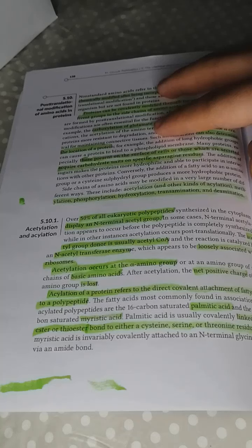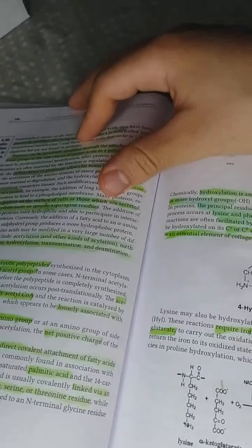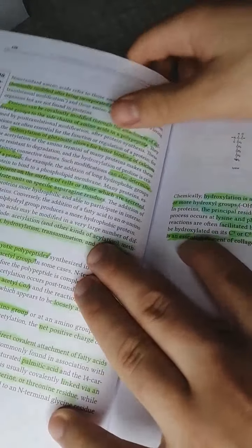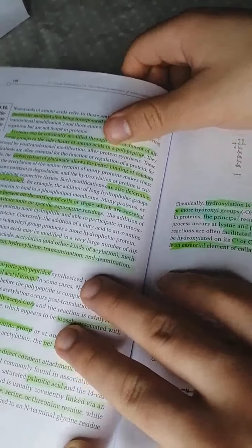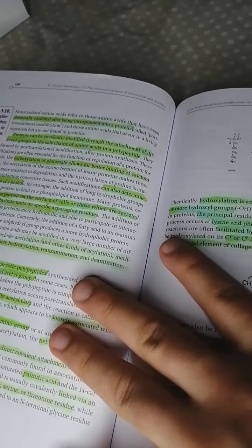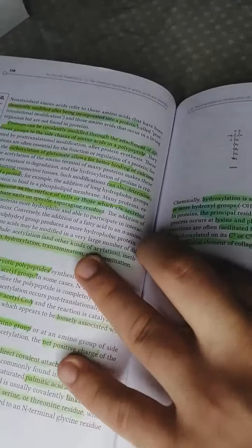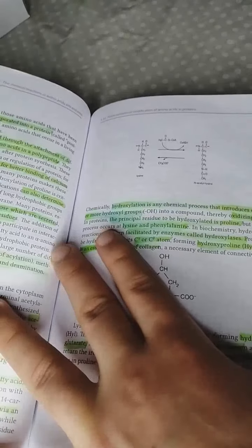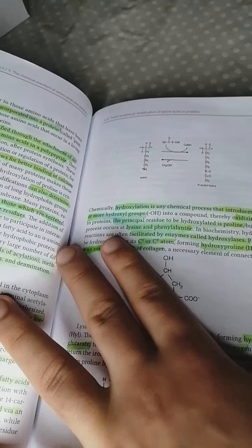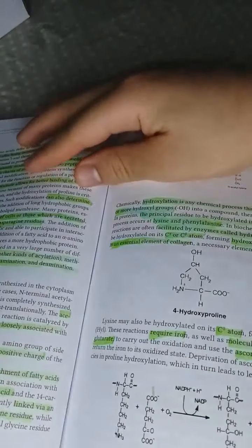And one interesting thing about the covalent bond between the fatty acids and the proteins or the polypeptides is that the fatty acids usually act as an anchor for the protein in the biological membrane. Okay, and you're going to learn more about this in the second part of biochemistry.